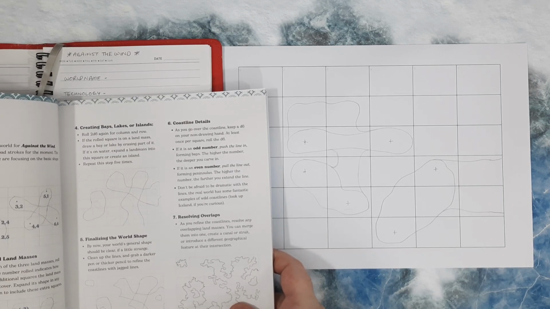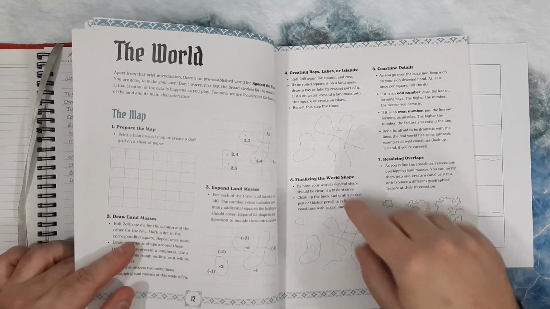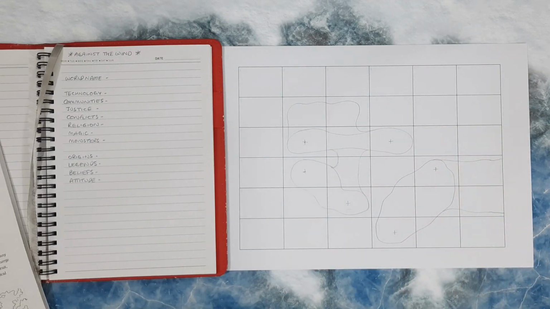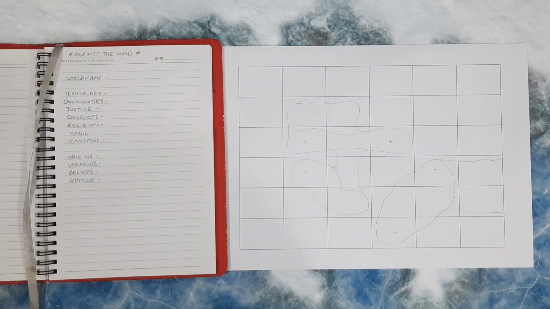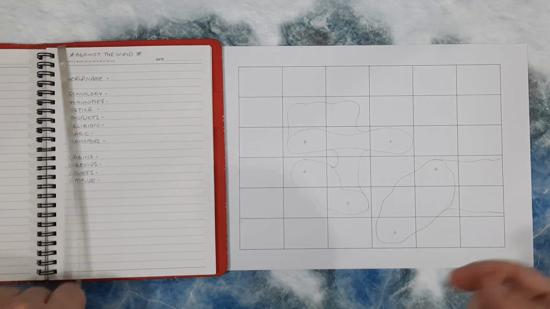We do it 6 times in total, is it? Okay, hang on, how many times has he done it? 1, 2, 3, 4, 5, 6, yeah. So we're going to be doing it 6 times to possibly create islands, bays, or lakes. Okay, let's see where we go. So we're going to be doing this 6 times.